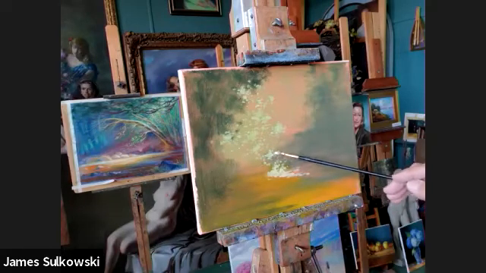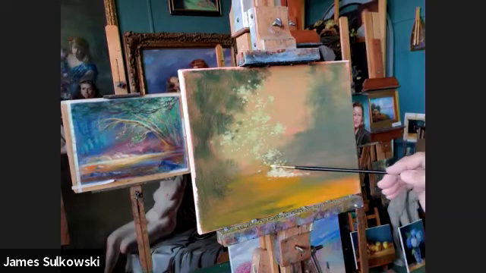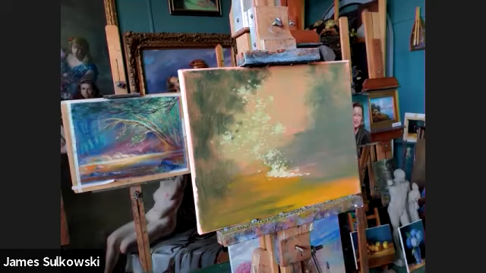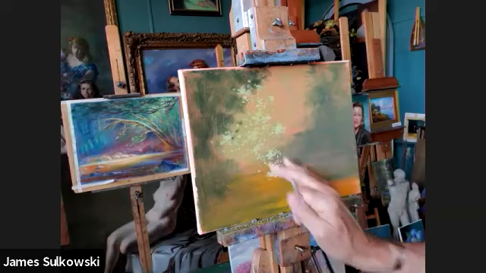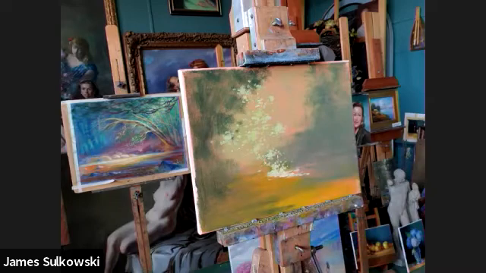But this is a classical way, classical concepts of painting space, light, and atmosphere. And you'll notice the foreground will be in shadow, which helps my effect even more.